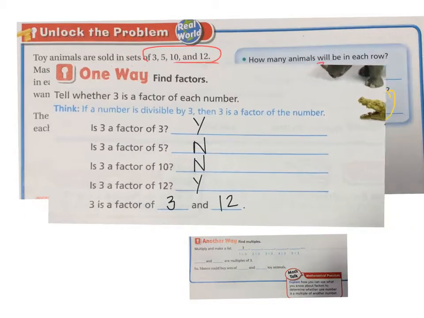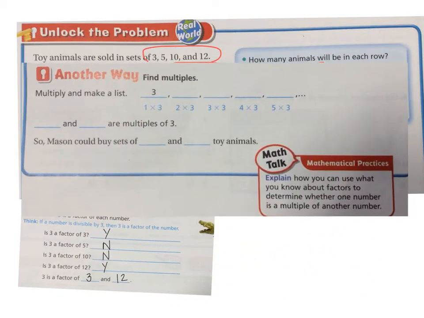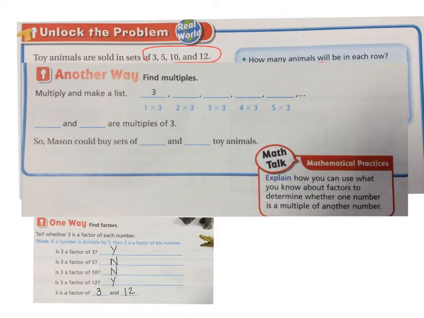Okay. Another way we could think about this, besides finding factors, is to find multiples. We could skip count or make a list of multiples. We can say 1 times 3 is? 3. 2 times 3 is? 6. 3 times 3 is? 9. 4 times 3 is? 12. 5 times 3 is? 15. We're skip counting by 3, or we're listing all the multiples of 3. Based on our list where the toy animals are sold in 3, 5, 10, and 12, which one of those are multiples of 3? 3 and? 12. So, 3 and 12 are multiples of 3. So, Mason could buy sets of 3 and 12 toy animals.